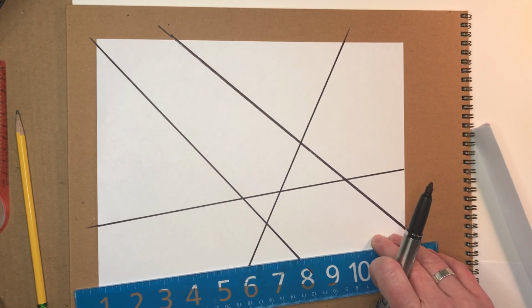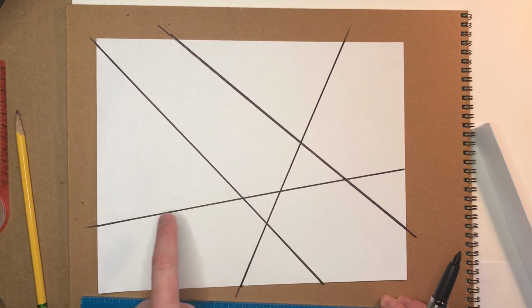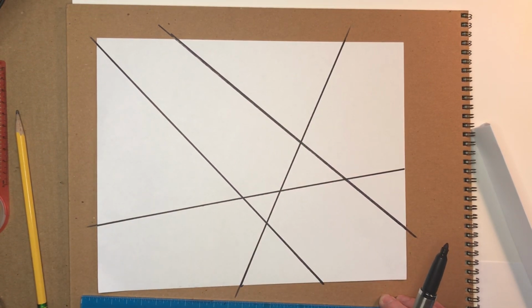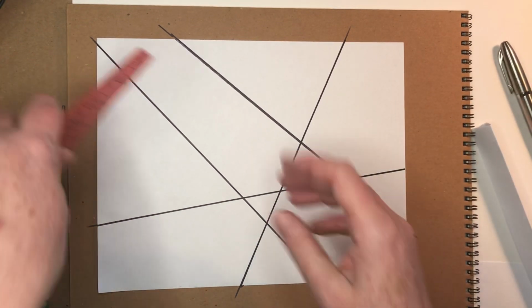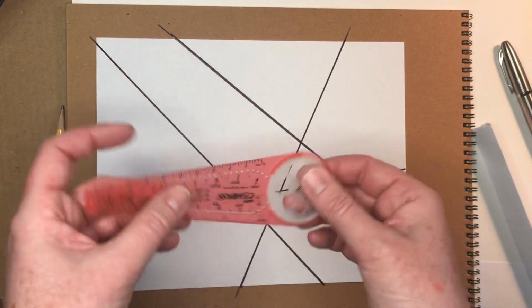Okay. So now you should have 4 lines. 1, 2, 3, 4. Okay. You've got 4 lines. Now let's go to the circles. So I have my safety compass. If you guys that have been in class, you've used these.